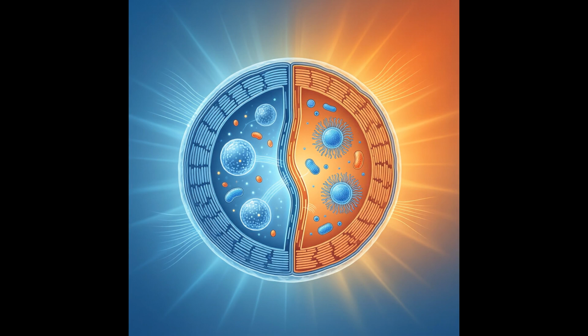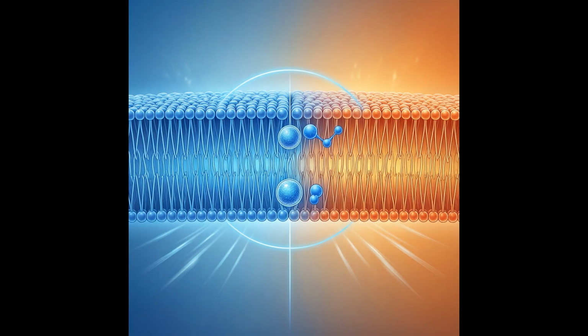The rate at which this division cycle occurs depends heavily on environmental factors that regulate metabolic activity. Temperature and pH act as fundamental variables that directly modulate molecular motion and structural stability within the bacterial cell. As environmental temperature rises, kinetic energy increases, causing molecules to vibrate with greater intensity and frequency.